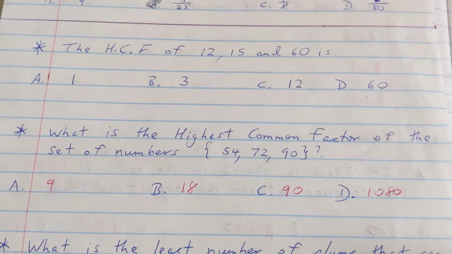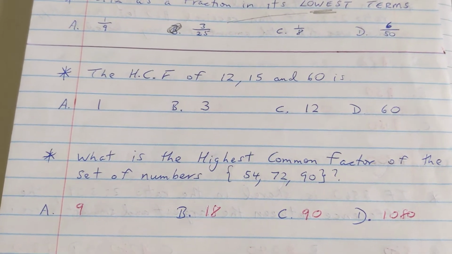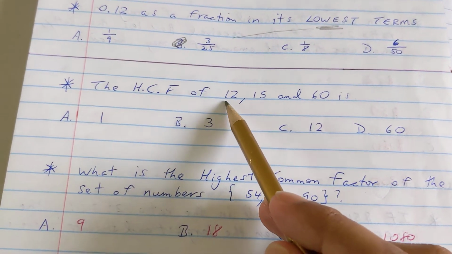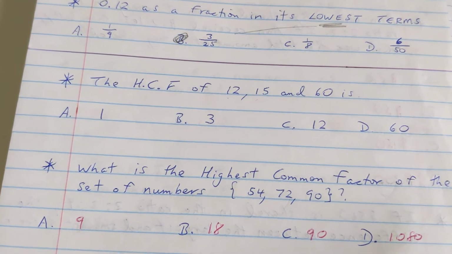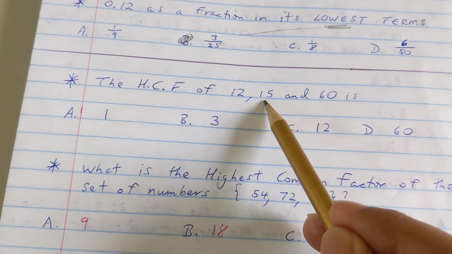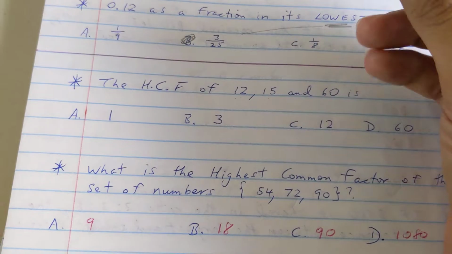Sometimes you have HCF and LCM. HCF means highest common factor, so I want the biggest number that could go into each of these. So what number could go into 12, into 15, into 16? You normally get it by getting the factors of them.